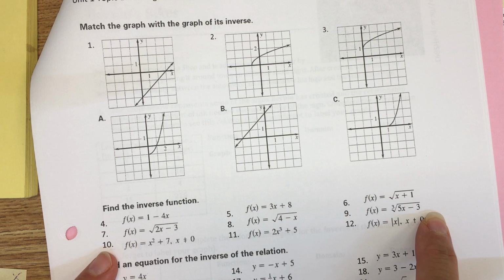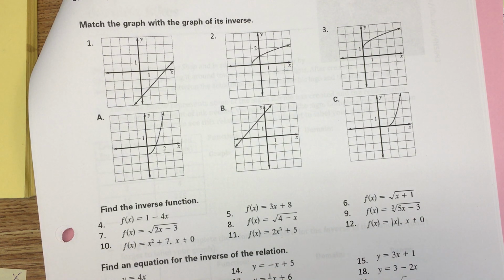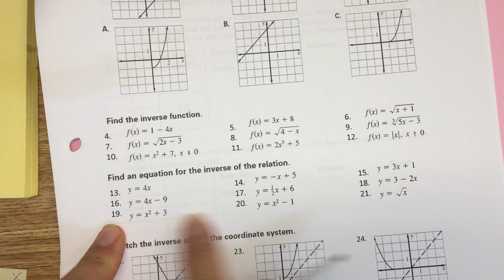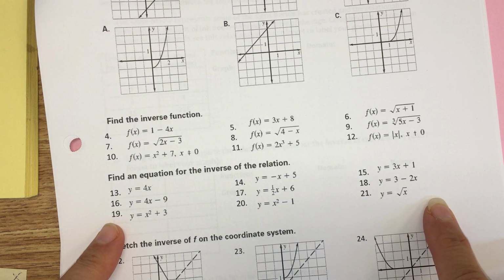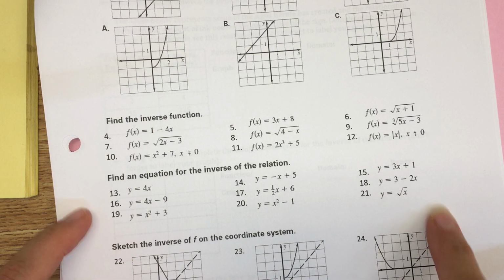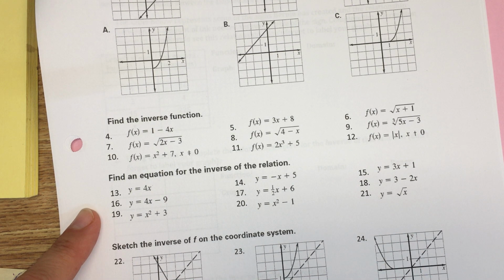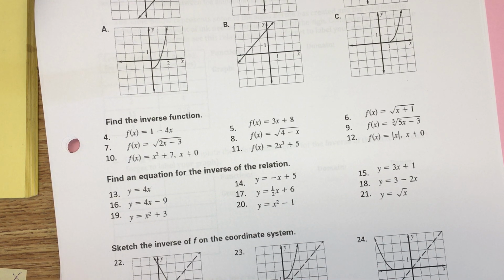And then, let's see, 1, 2, 3, and 13 to 24, and I'm just going to give you a little hint. Map out the function. And you can pause the video here at the end. I'll put the answers on so that you can see what the answers are and check as you go.